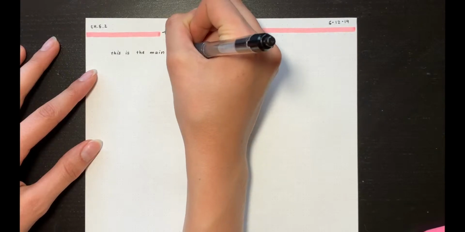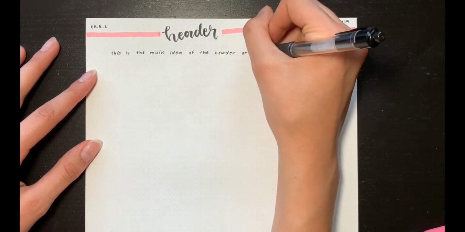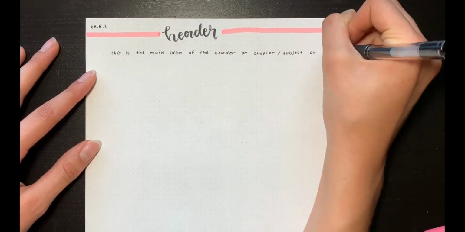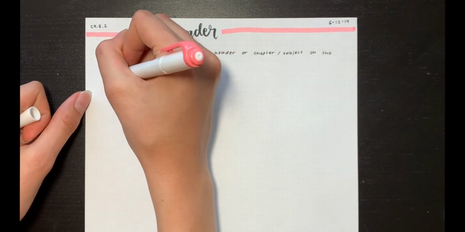So next, I usually write a small paragraph or kind of main idea of the header or topic in general. So if I'm ever referring back to these notes, the top header kind of just explains what they're about or kind of just what's going to be on the notes.